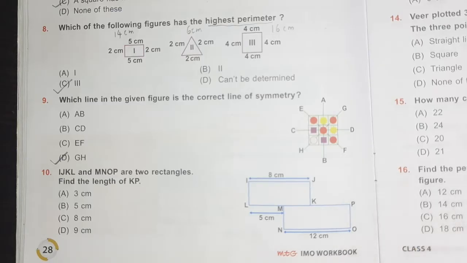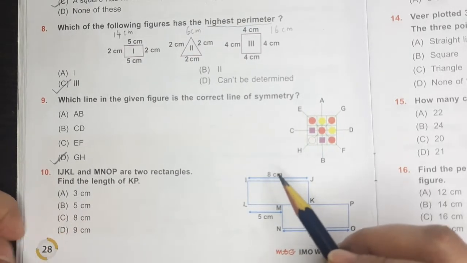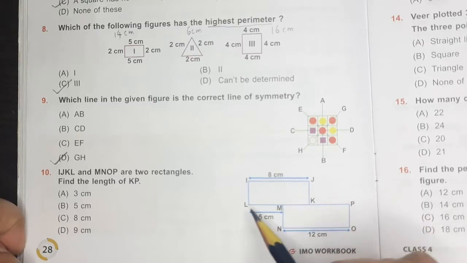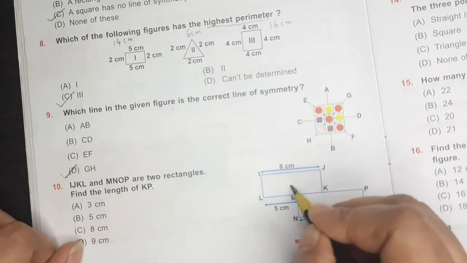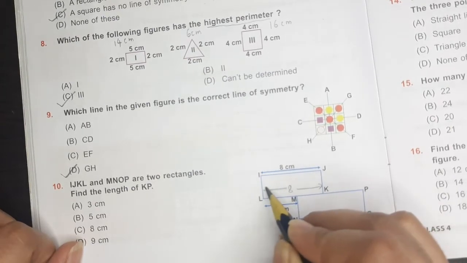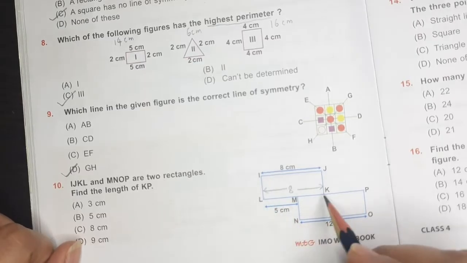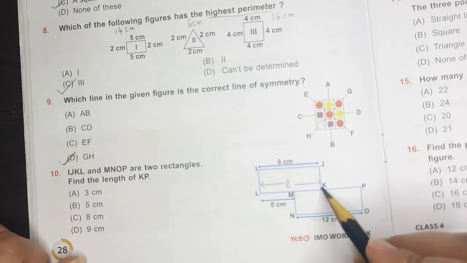Okay, so we know a rectangle will have opposite sides equal, right? Okay, so let us use that property and find the answer. Here 8 centimeter has been given, right? So this is 8, which means this particular line will also be 8. So I will write 8 over here. This to this is 8. So LK is 8. We have to find KP, which is this one.